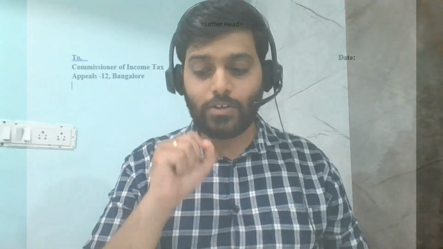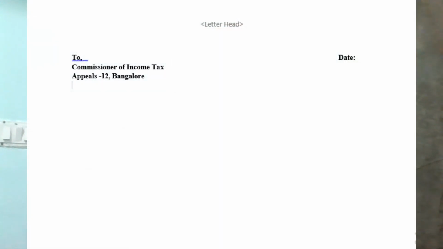Once this is all done, the important aspect here is to address all these letters to Commissioner of Income Tax, next line, Appeals, the number where the appeal is coming, comma, Bangalore, because in our case we were representing this case in Bangalore. Many people just address it to the Income Tax Officer or the officers of income tax, but that's not the case. When you are addressing CIT Appeal, these letters have to be addressed to Commissioner of Income Tax, Appeal 12, Bangalore. In the format I have given you, these things are already taken care of, and you can see the formats are addressed to the Commissioner of Income Tax Appeal only.